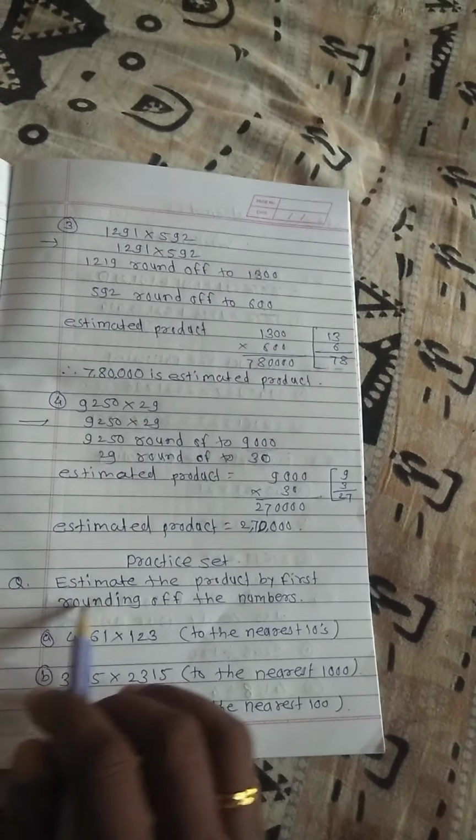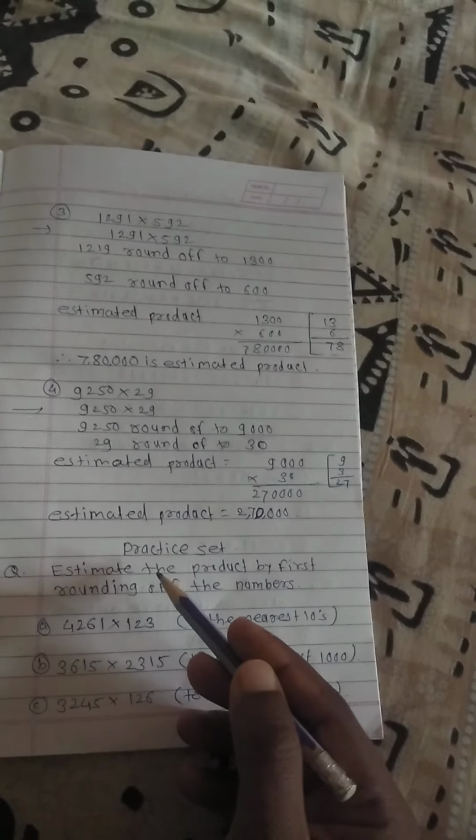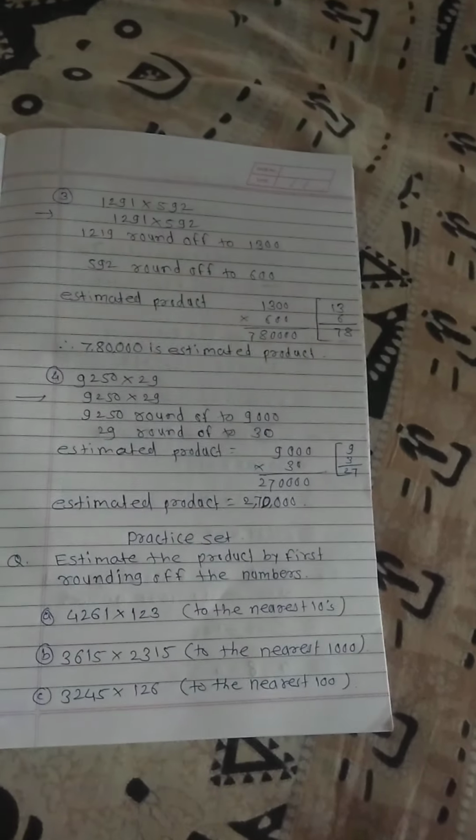Like this, you can solve such types of examples from the practice set. Solve this and send it on WhatsApp.